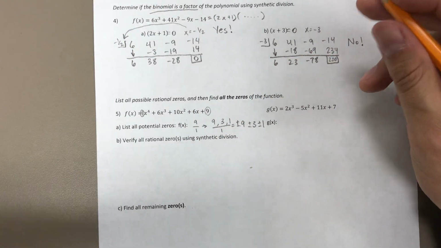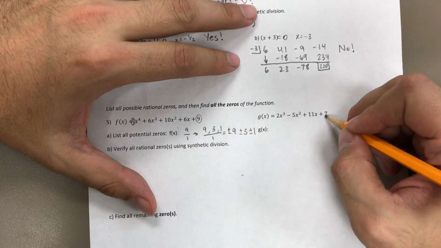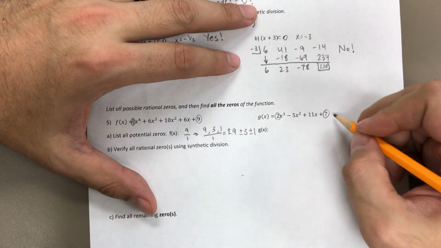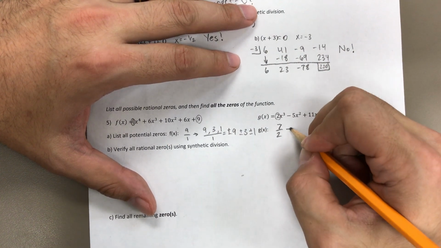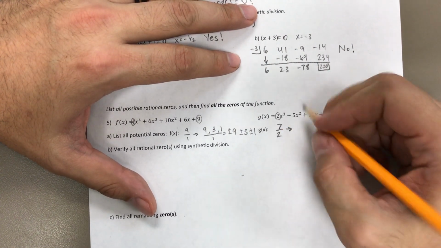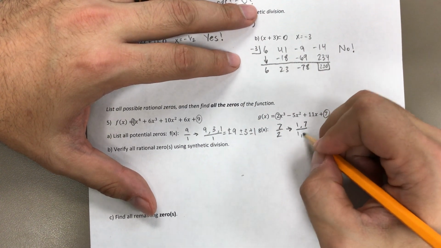And we'll test that out in a second. So similarly for the g function, we use the constant value and the lead coefficient, so 7 and 2 respectively. We put the constant value on top, the lead coefficient on the bottom. We list off the factors, so 7 has factors of 1 and 7 because it's a prime number. Same thing with 2, so that's 1 and 2.